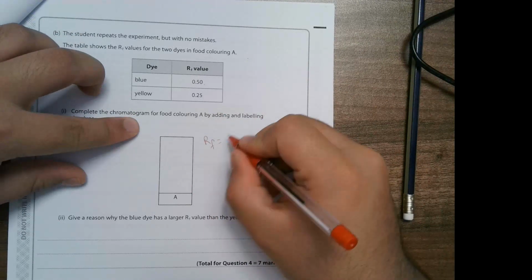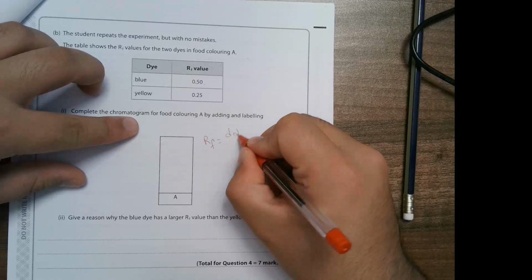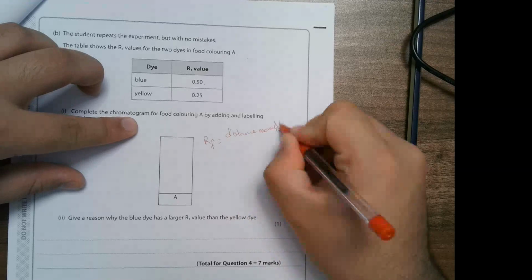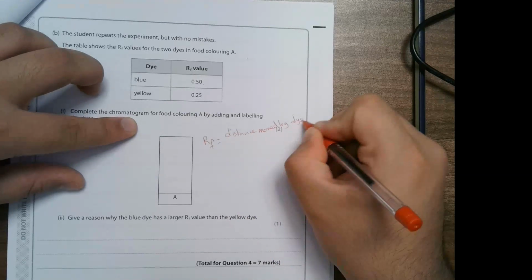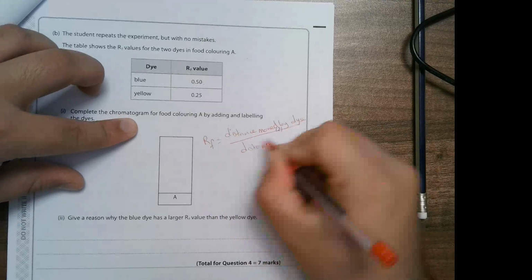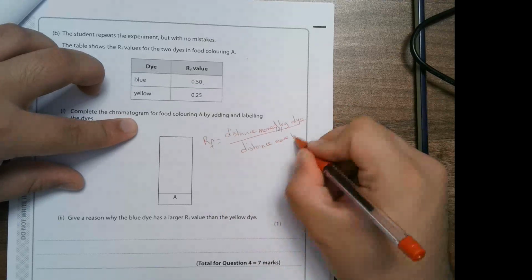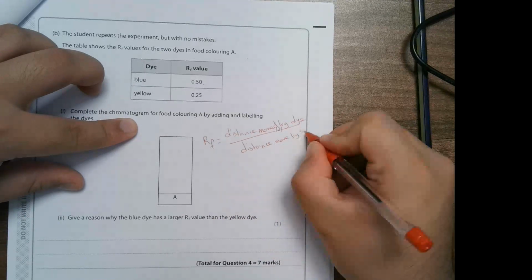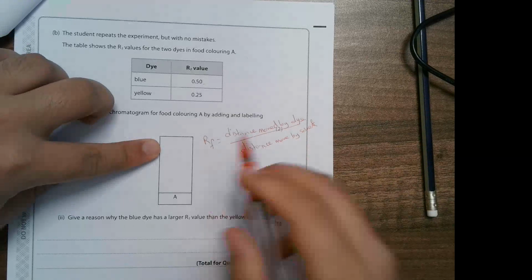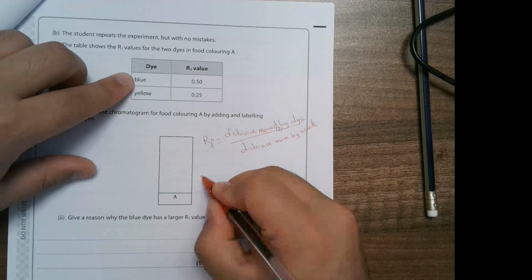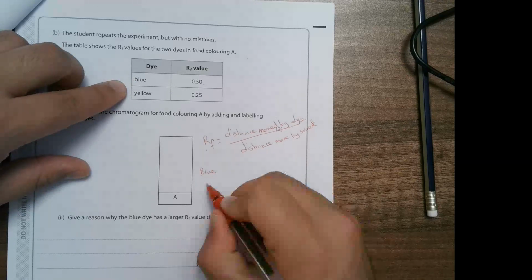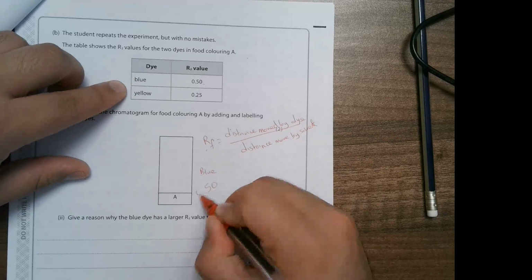Now, the formula for RF values is distance moved by dye, I'm just going to put dye to make it easier, divided by distance moved by solvent front. Leave that as solvent. Now, that equals RF, so I'm going to just do the blue one here. Let's get the blue one out of the way first. So the blue one, RF is 0.5.